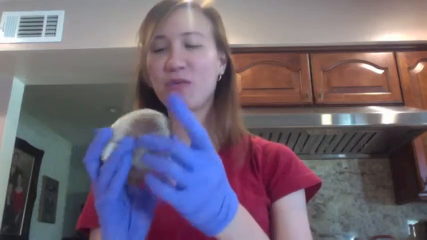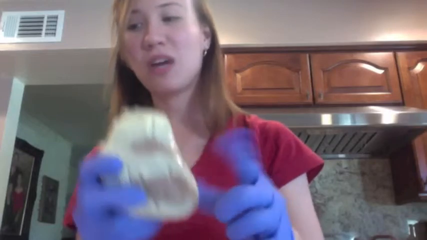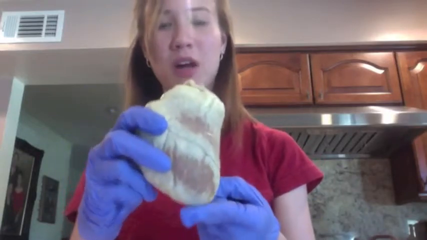So we're going to start off with the visceral pericardium, which is also known as the epicardium. It's usually located on the outside. It is the outermost layer of the heart muscle. Then we have the apex here on the bottom. We have the base of the heart up here.